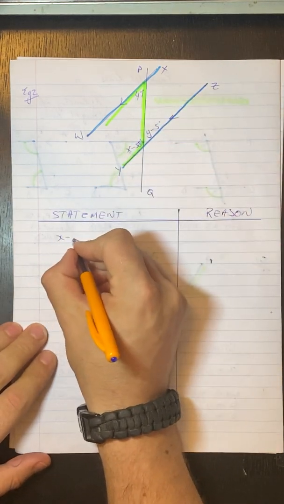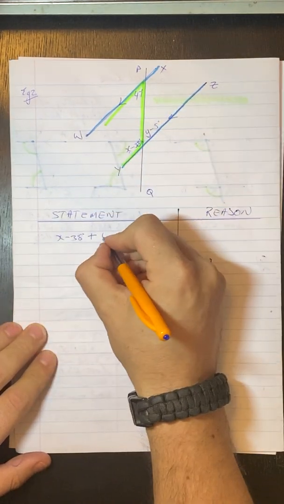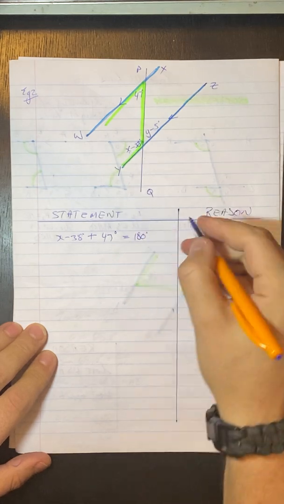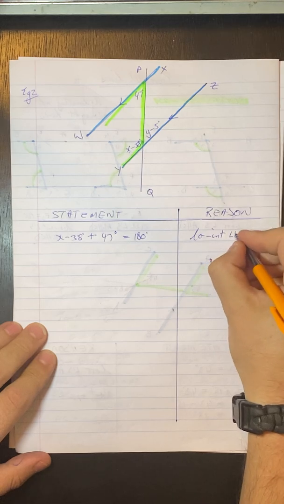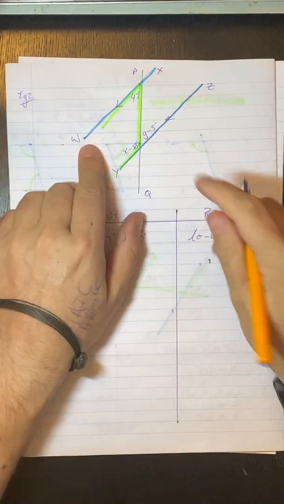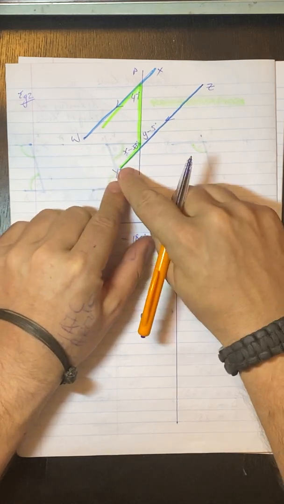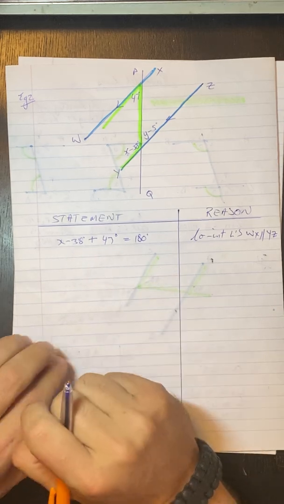So we have x minus 38, which is our one angle, added to the other angle, which is 47, and that equals 180 degrees. Our reason for this is co-interior angles. Just state which lines were parallel. So it's WX parallel YZ. Okay, so now we can solve for this.